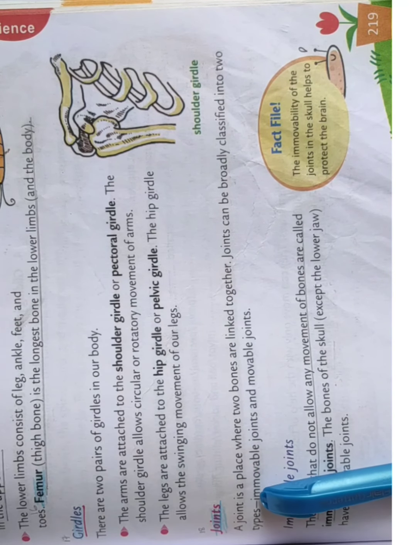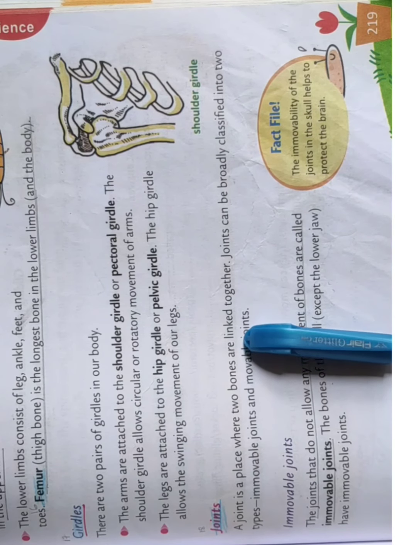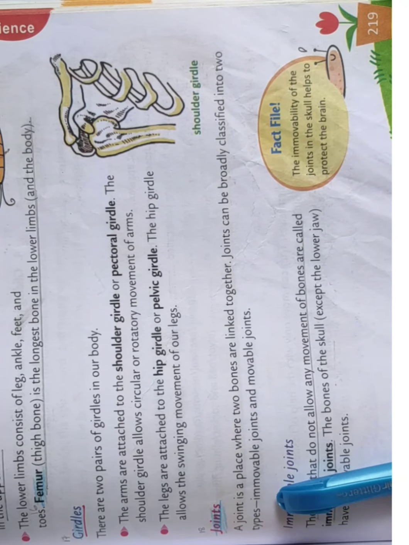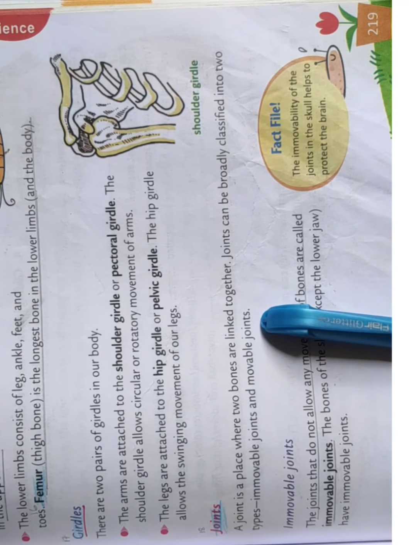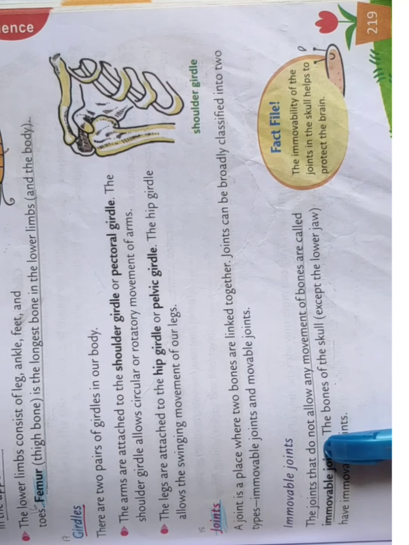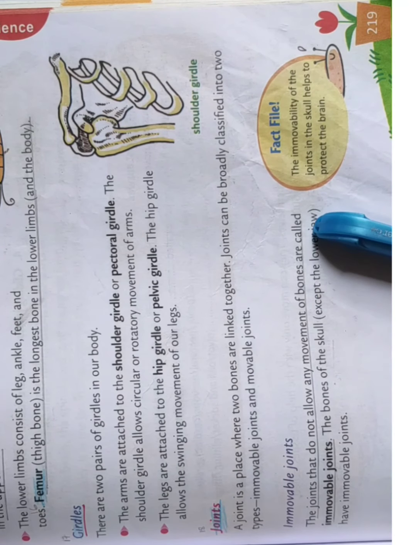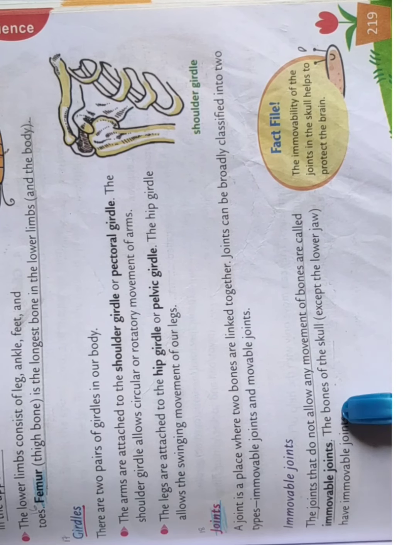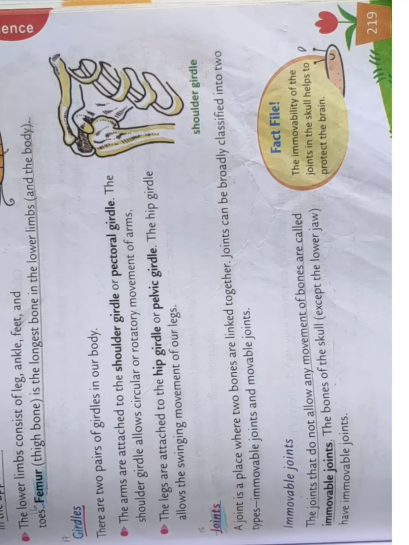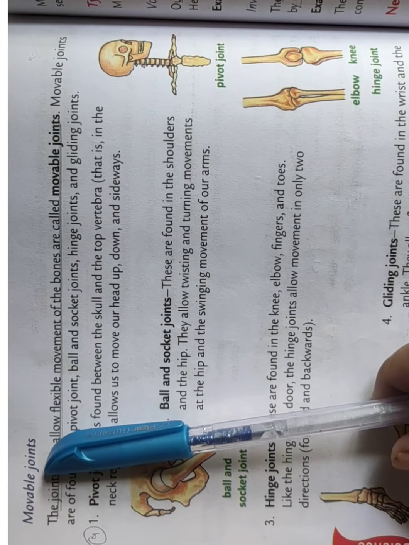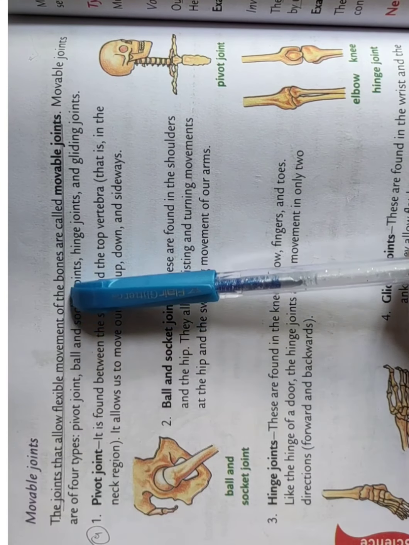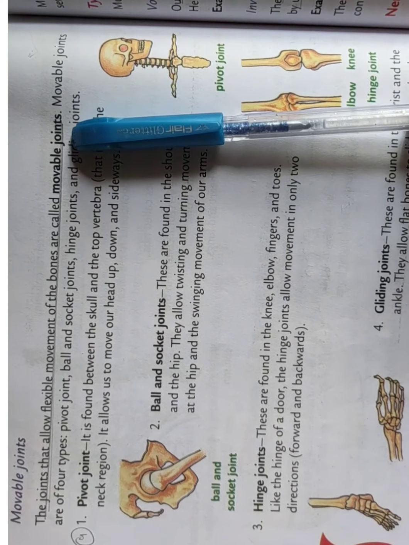Joints. A joint is a place where two bones are linked together. Joints can be broadly classified into two types, immovable joints and movable joints. Immovable joints. The joints that do not allow any movement of bones are called immovable joints. The bones of the skull, except the lower jaw, have immovable joints. Movable joints. The joints that allow flexible movement of the bones are called movable joints.